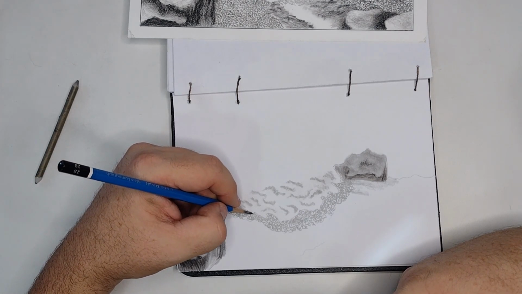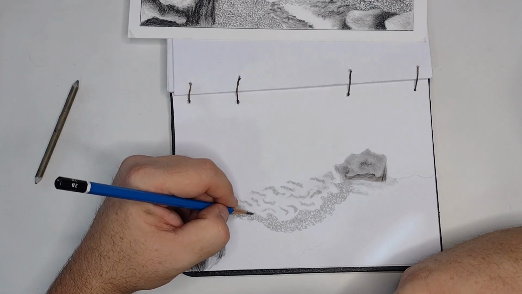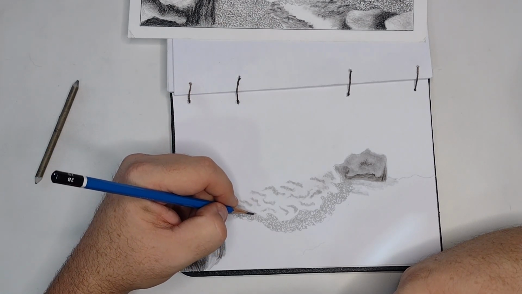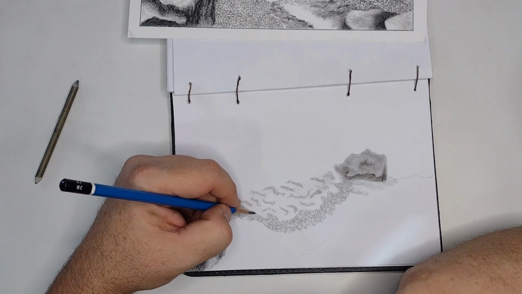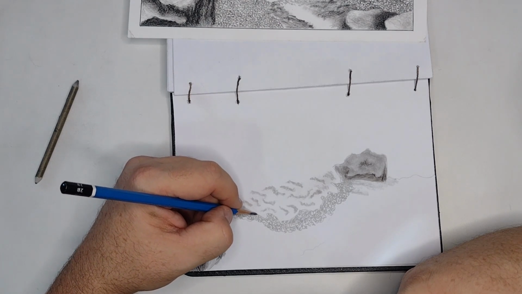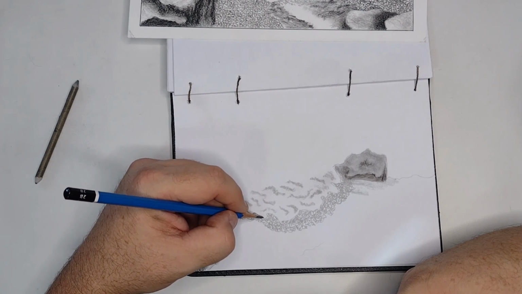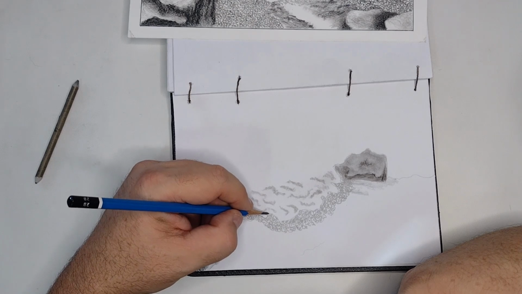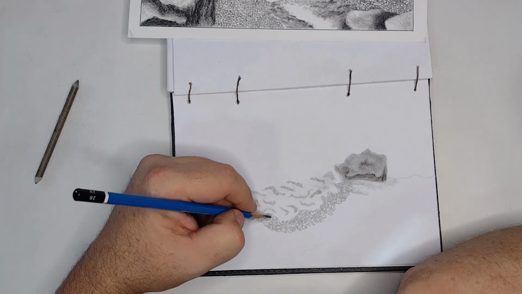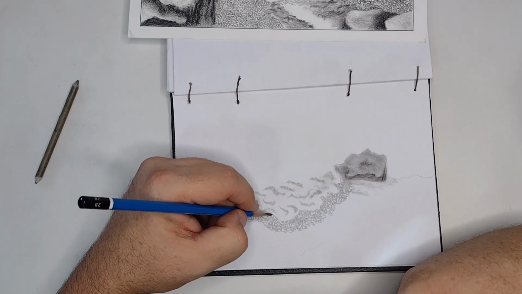So I create this darker line here to demonstrate the foam, the wave is flowing through this line.